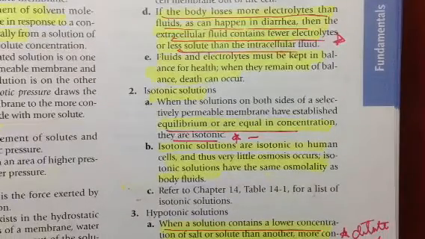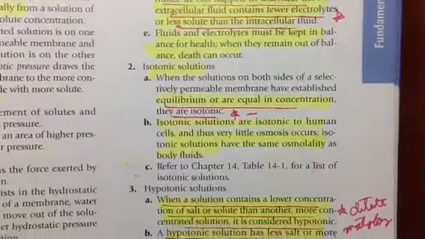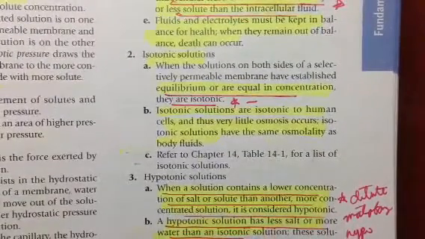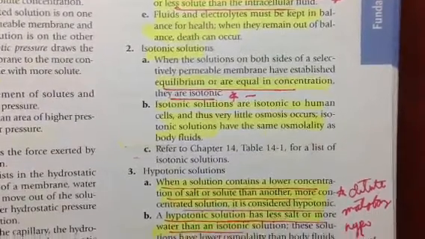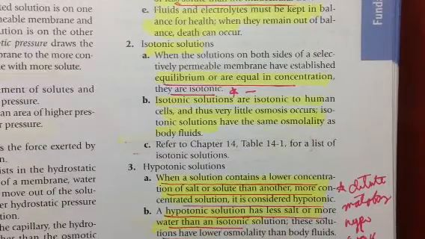Isotonic solutions are in equilibrium, or equal concentration. They are isotonic. Isotonic solutions are isotonic to human cells and thus very little osmosis occurs.